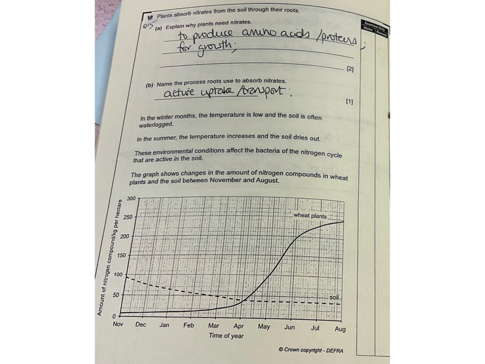Where's your question book? Can we get it out? But I'm still going through questions. What page are you on? We're on page 45.